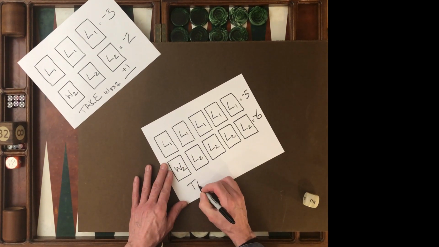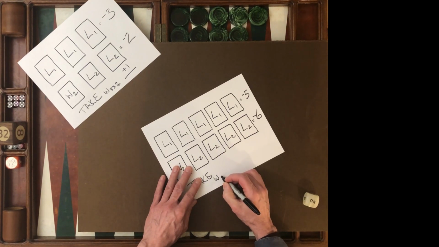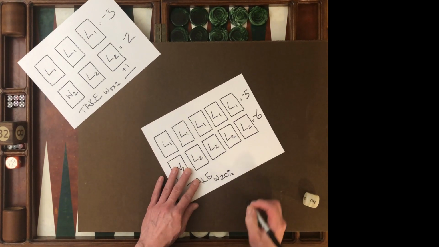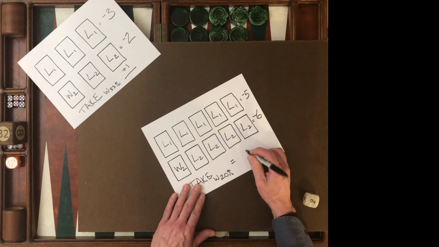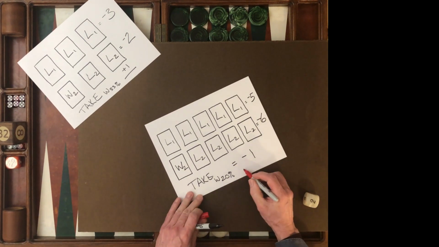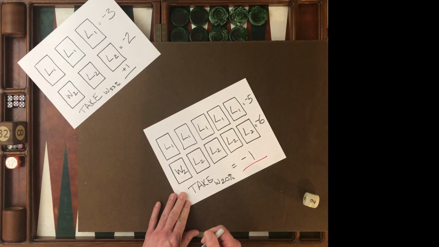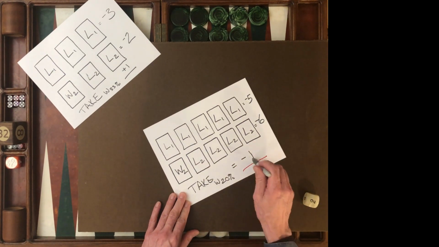So when we take and win only 20% of the time, we end up losing 1, because we lose 6 instead of losing 5. We lose 1 extra by taking.